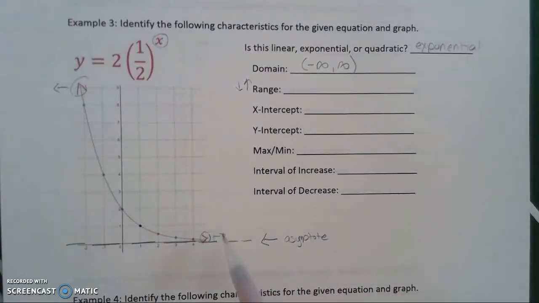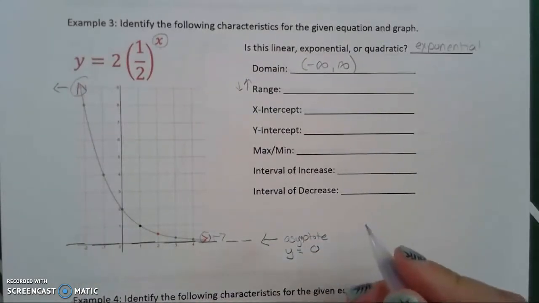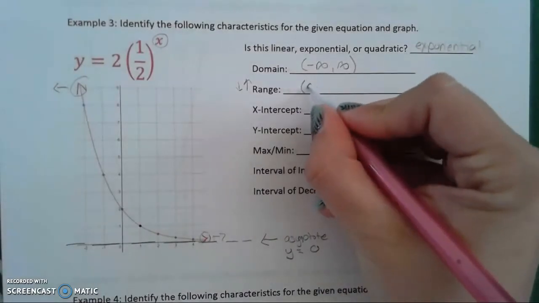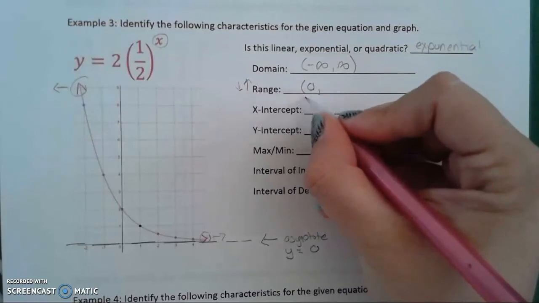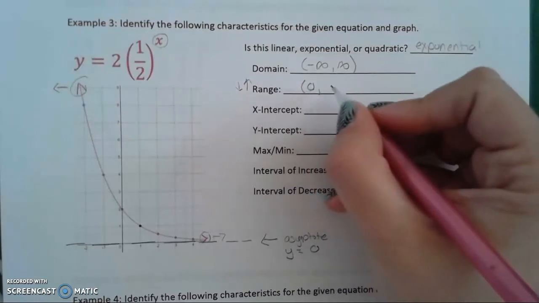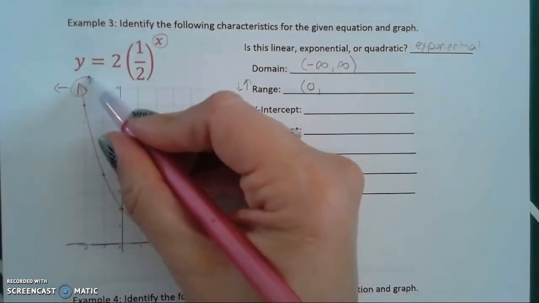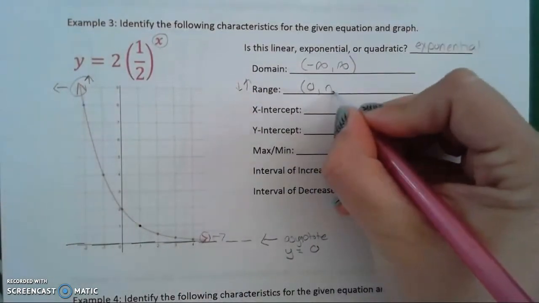Okay, remember this is just going to get closer and closer to this imaginary line here called our asymptote. So please remember the exponentials, we're going to approach an asymptote and it's going to be somewhere in our range. So this asymptote is always a y value. This y value here is 0. So that means my range is going to be closer and closer and closer to 0, but not touching it because there's an arrow. And then it's going to go up forever to positive infinity.